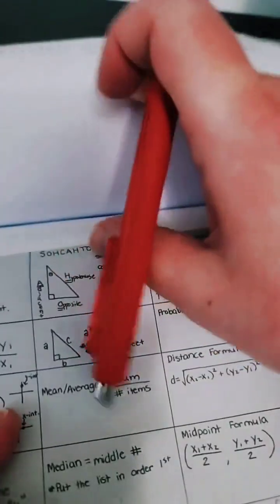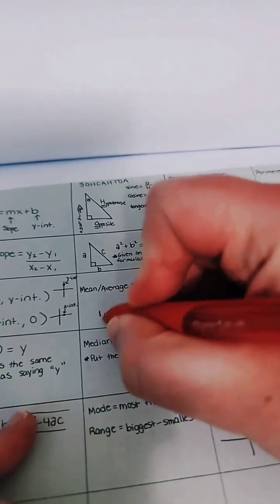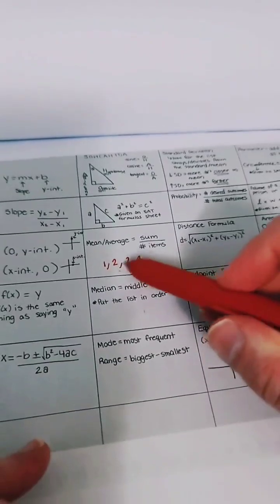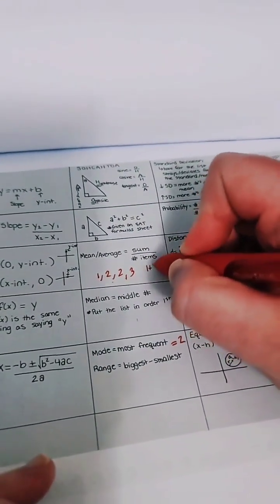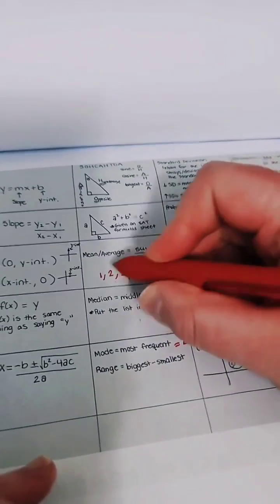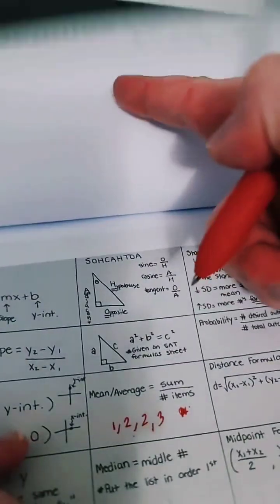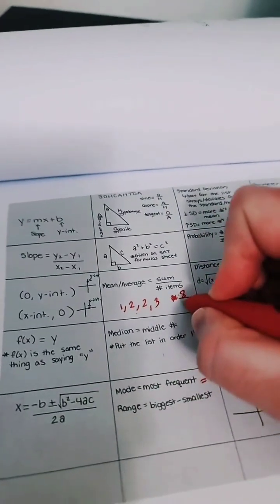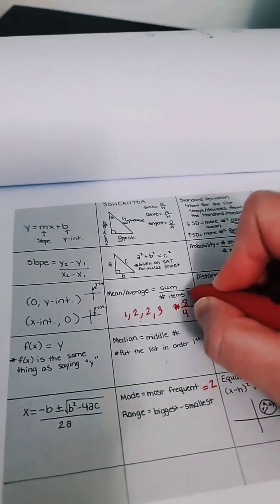So let's say you had the numbers like this in your list, where it's 1, 2, 2, 3. The number that occurs the most frequently is 2, so your mode would be 2. If I wanted to find the mean of this list, it would be 1 plus 2 plus 2 plus 3, which is just going to be 8. Then that's 8 when I add all those up, divided by how many numbers are in my list, which would be 4. So then the mean here would be equal to 2.